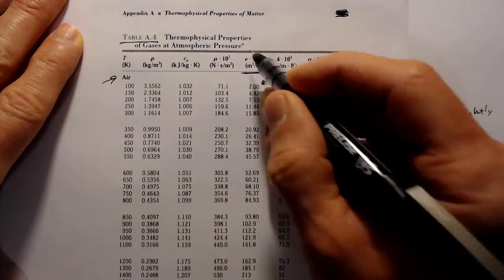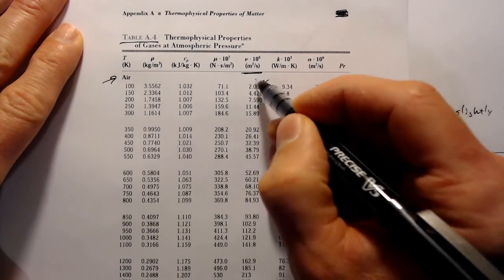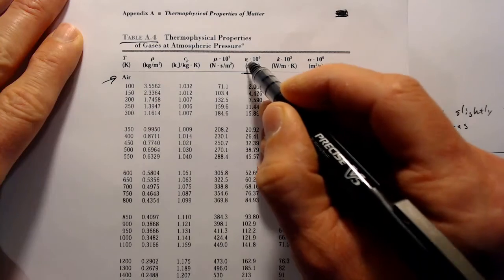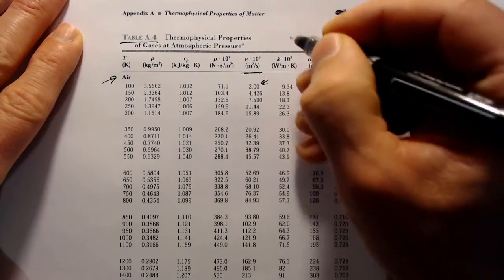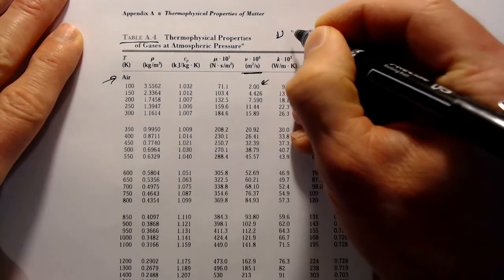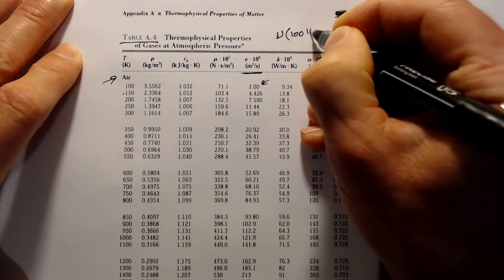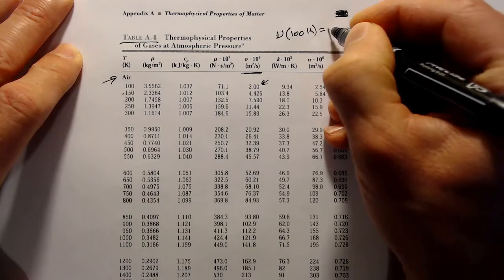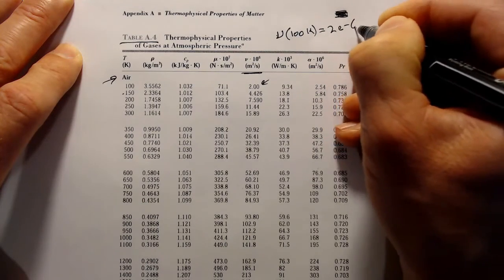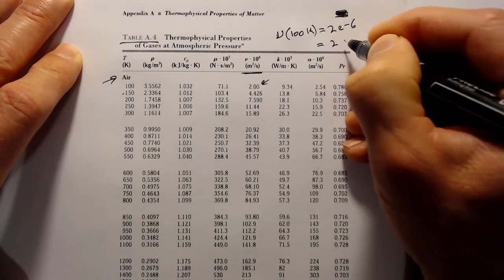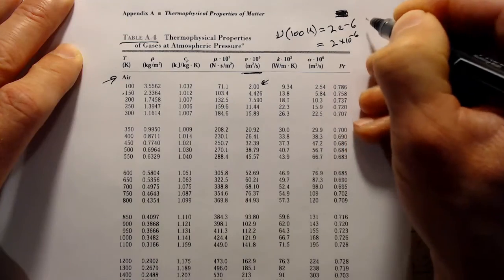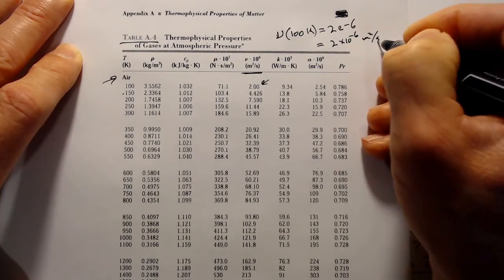So it's important to note that the quantity 2 is equal to nu times 1 million. In other words, nu at a temperature of 100 Kelvin is equal to 2e-6, or 2 times 10 to the minus 6 meters squared per second.